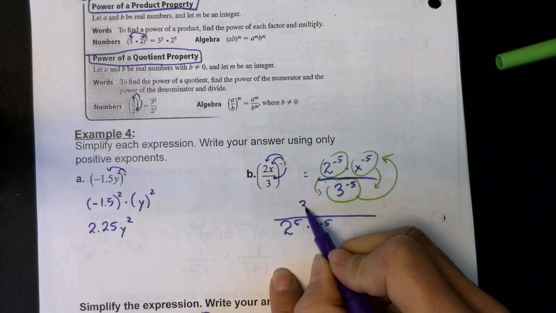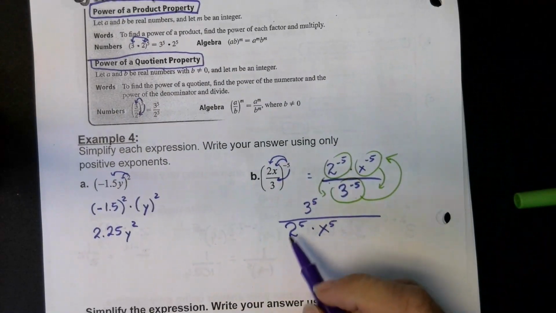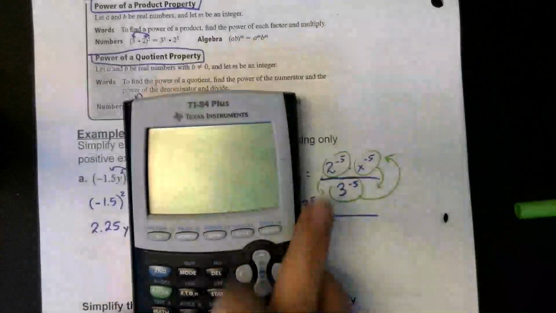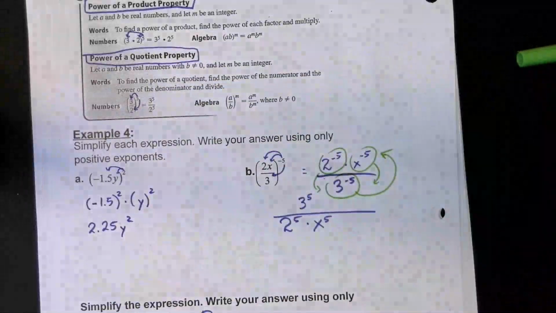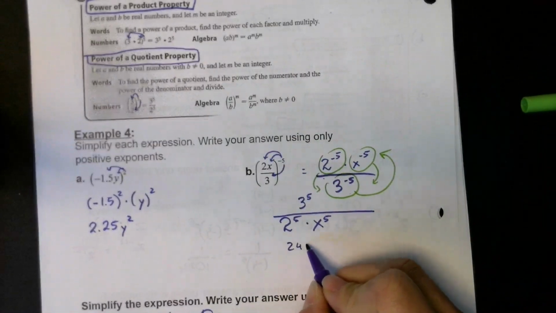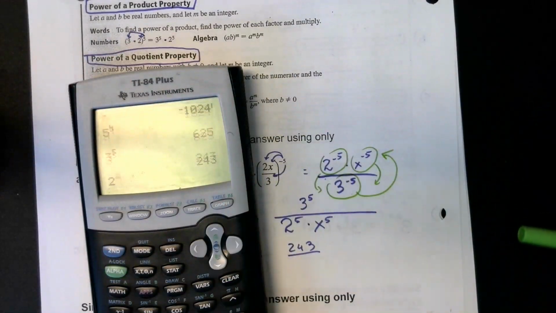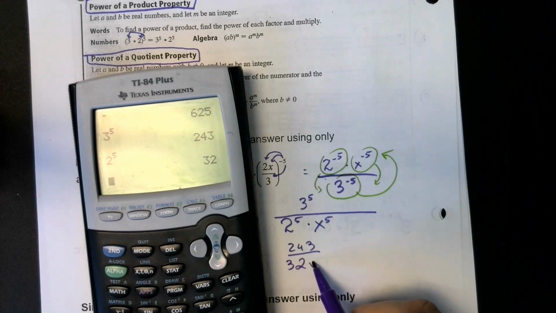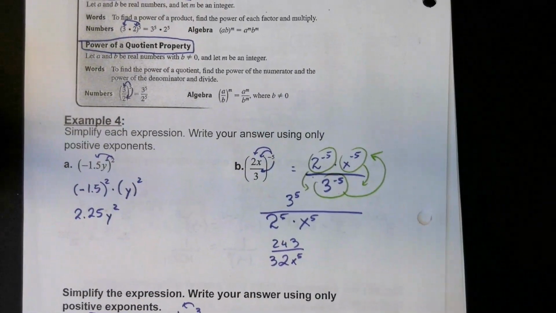So that's 3 to the 5th. And if we simplify it, we end up with 3 to the 5th, which is 3 raised to the power of 5, which is 243. 2 to the 5th is 32. x to the power of 5. That is our final answer.